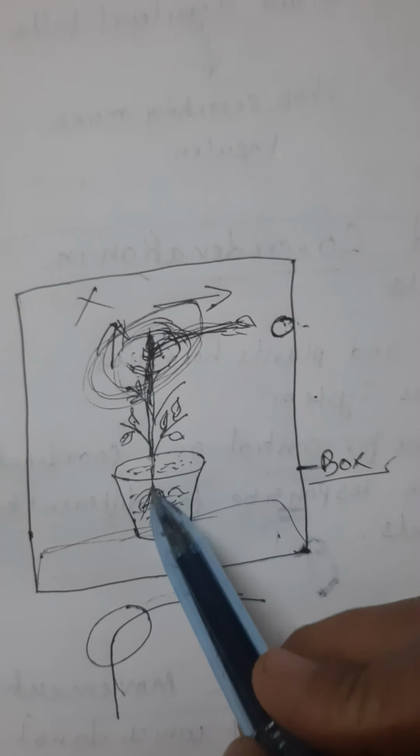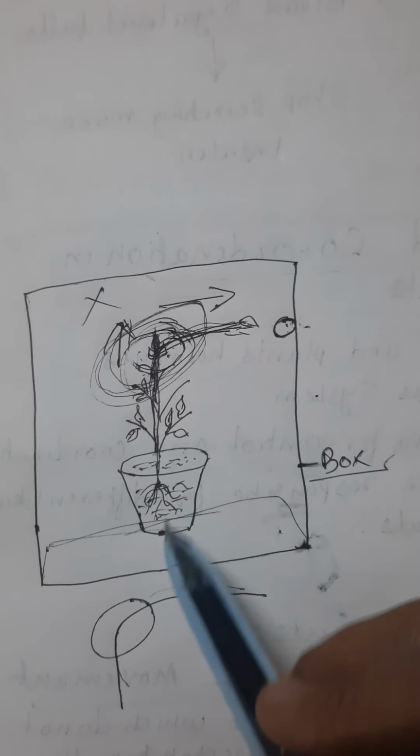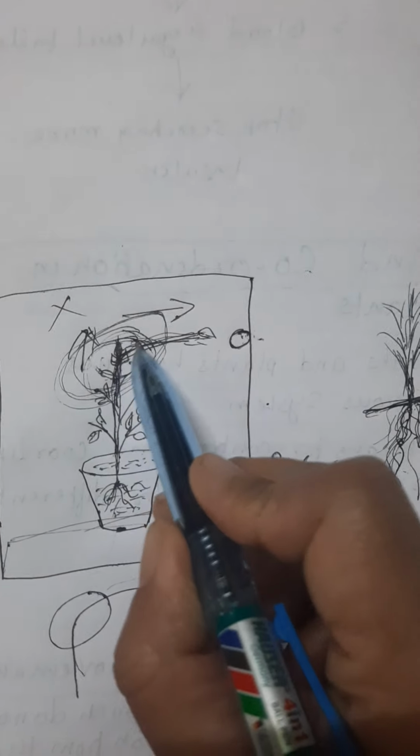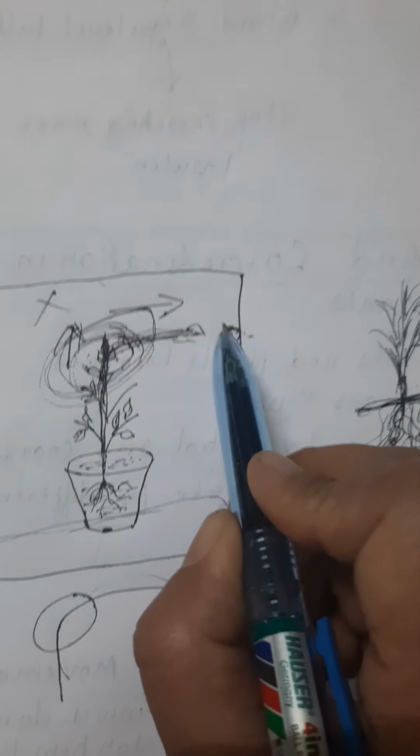And since this root is going away from the sunlight, it is negatively phototropic, and this plant is growing towards the sunlight, it is positively phototropic.